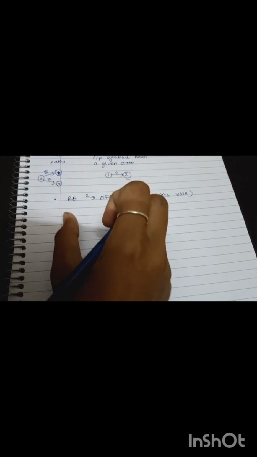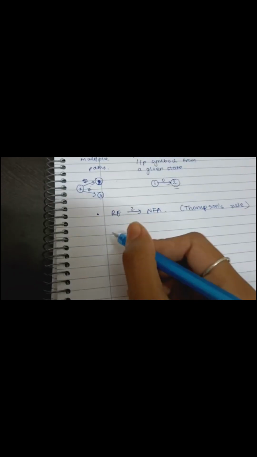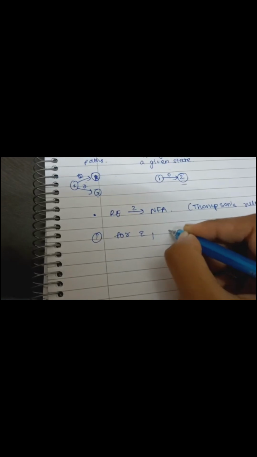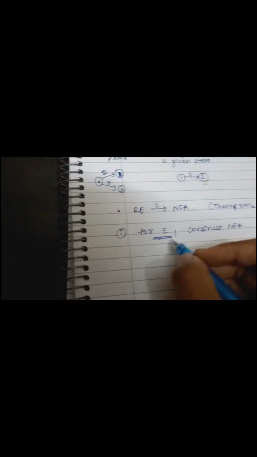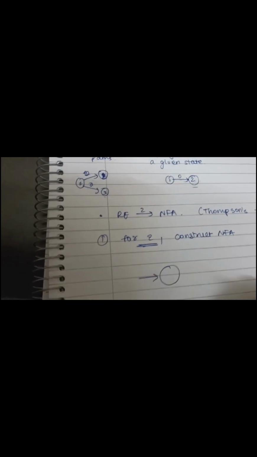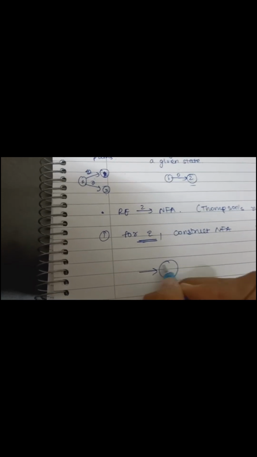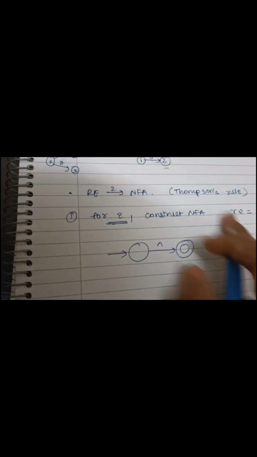The final NFA can be used to recognize the tokens that match the original regular expression. I'll explain Thompson's rule step by step for each of the operations. Start with the first rule. If my input is null, so I want to construct the NFA, let's say my RE is equal to null, or epsilon. Then how will I construct the NFA? Let's say this is my initial state, indicated by this opening arrow. Then when I read the symbol null, that is epsilon, I'll be transited to the final state. So this is my NFA.